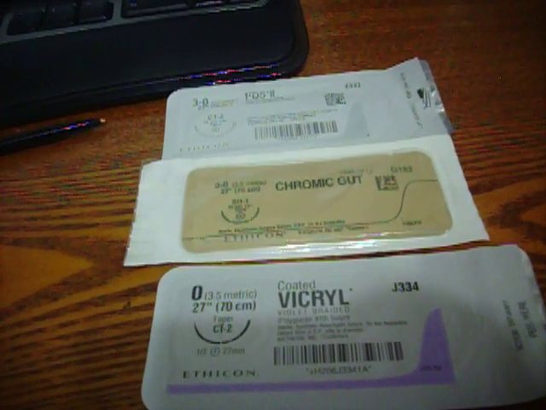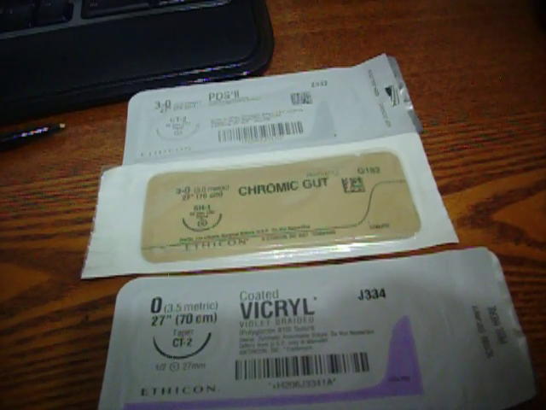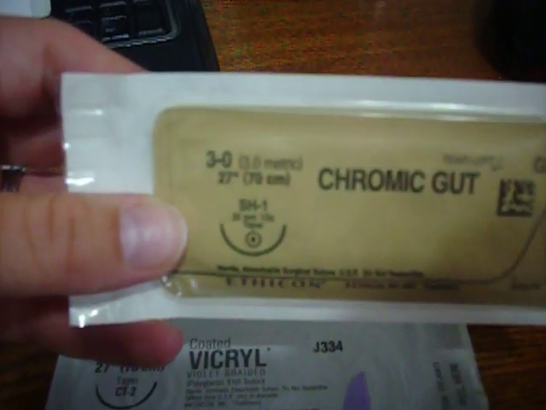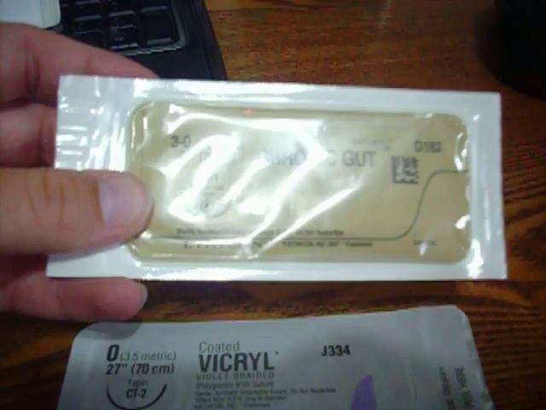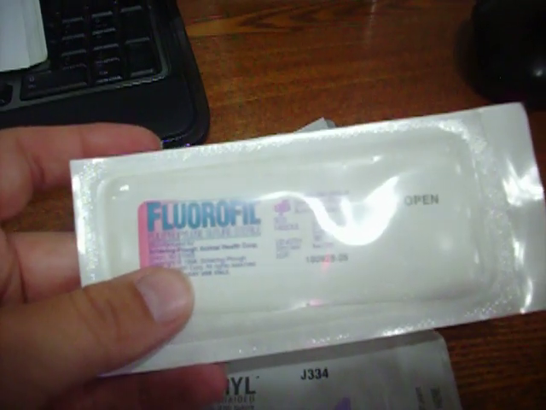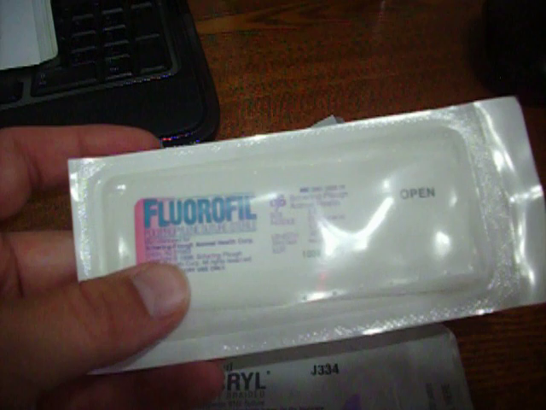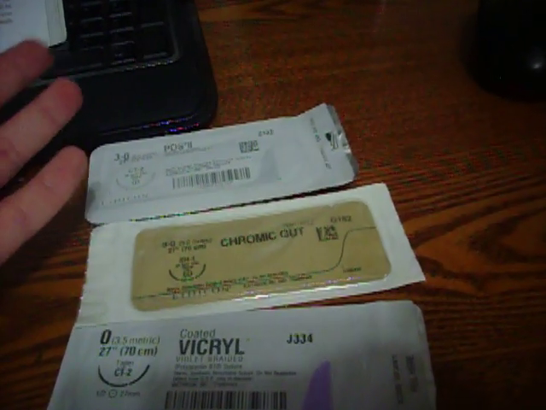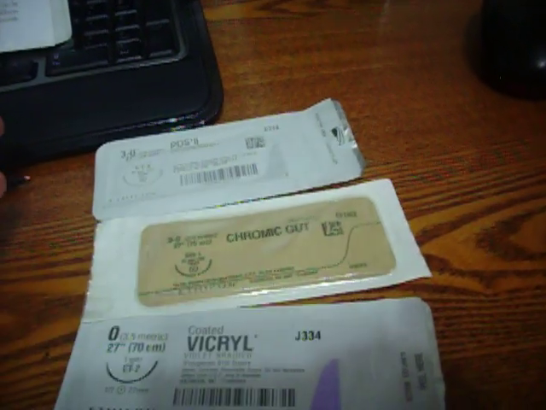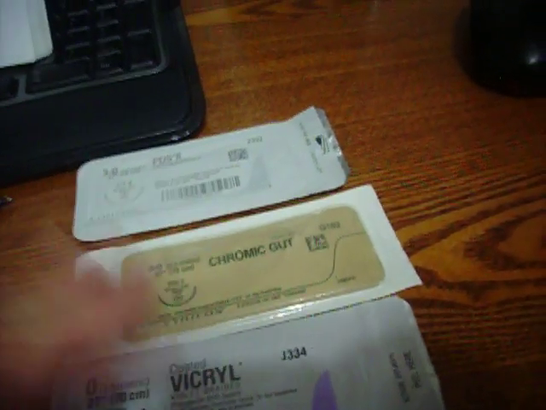It kind of depends on the type of surgery and the size of the animal. If it's a smaller animal, we would use say 3/0 over 0 because it's a smaller suture. And then we always use chlorophyll to suture the skin on the outside. So once again, it just kind of depends on the surgeon and the size of the animal, depending on what suture we use.